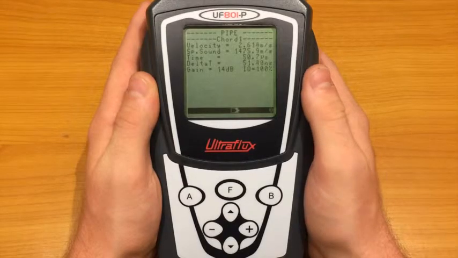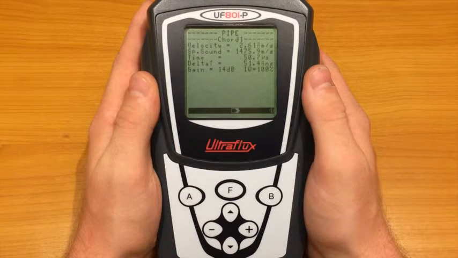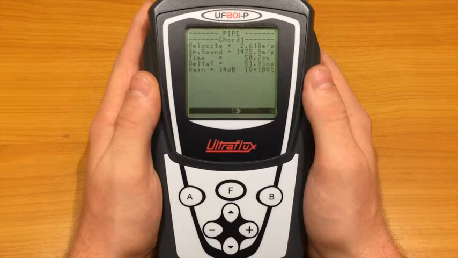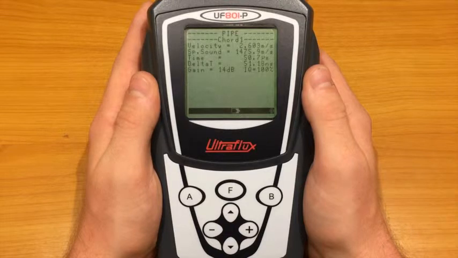Then there is the travel time and the delta T, which is the travel times difference. The delta T should be close to 0 when the flow is stopped. You can calibrate it using the Auto Zero function in the pipe fluid settings menu. The gain below is the amplification of the received signal. For regular applications, it should be below 50 dB.